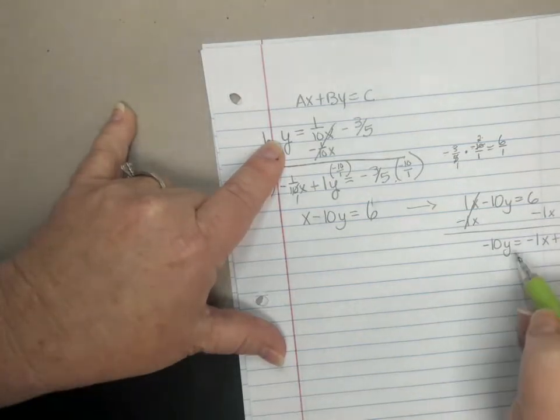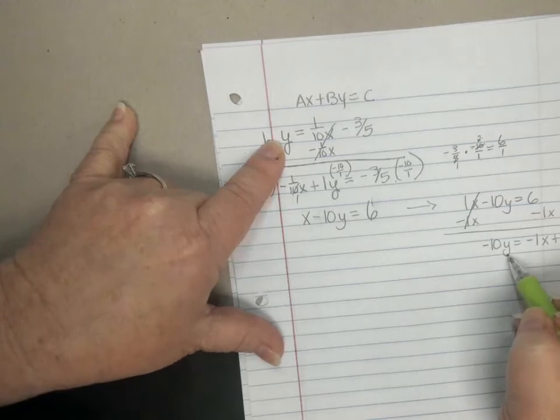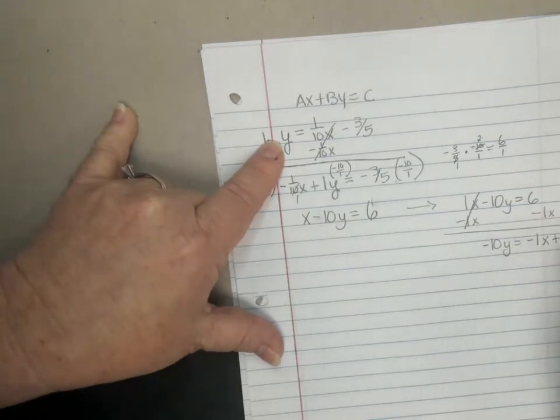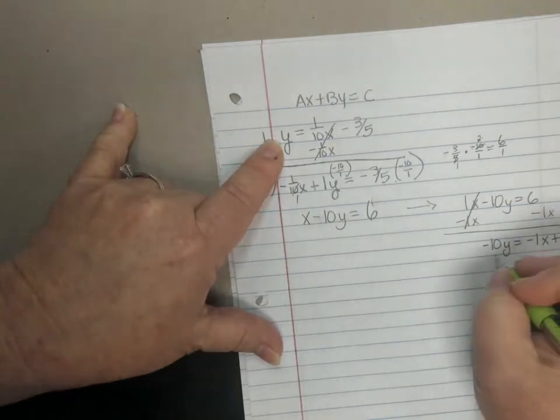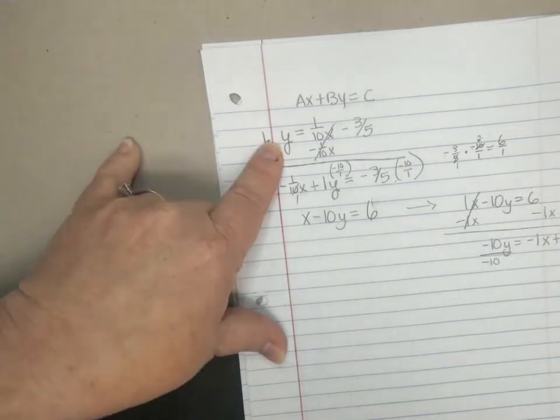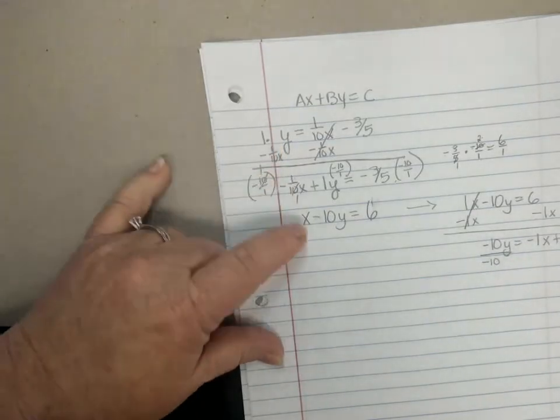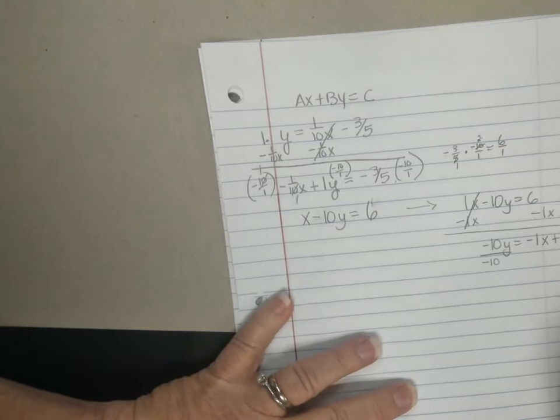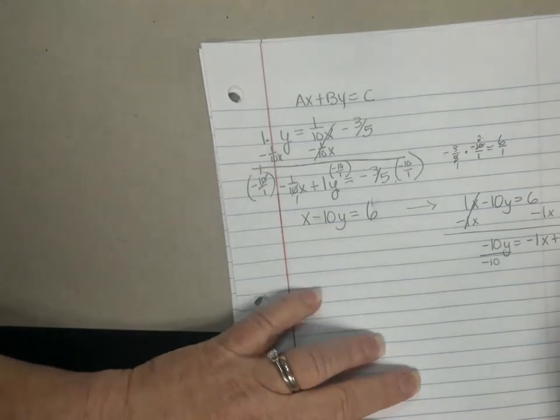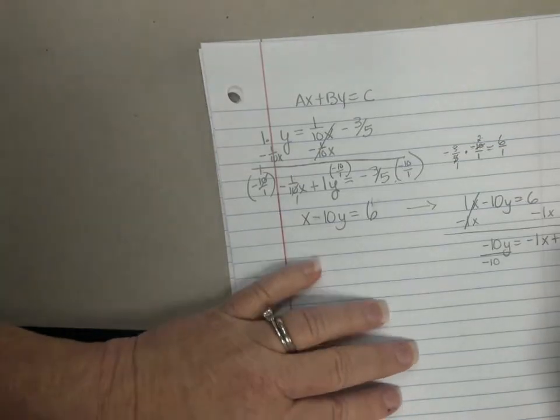Okay? Remember, my y has to be positive, and I only want one y, so I am going to divide by negative 10. I could have multiplied by the inverse, which would have been what? Hopefully you said 1/10.